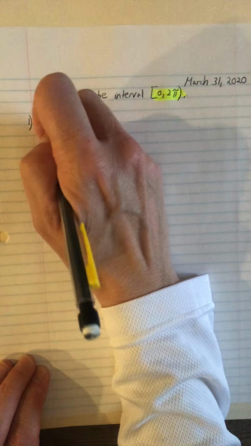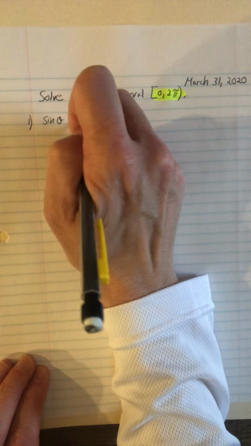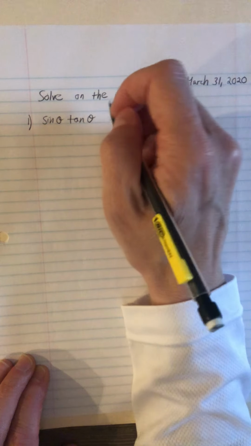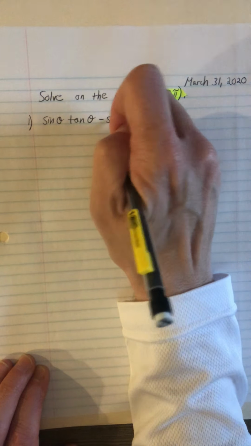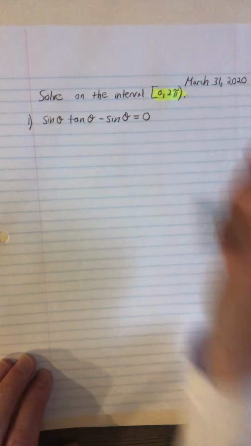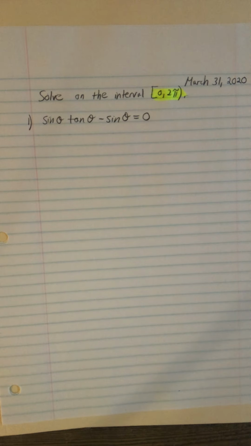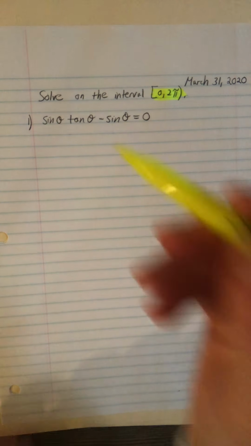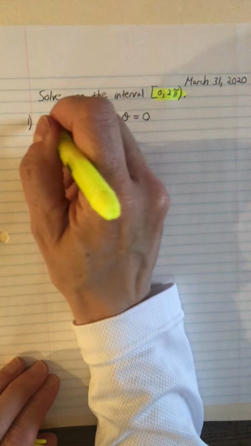So the first problem I'm going to show you is sine theta tangent theta minus sine theta. Now we factored when we were solving trig identities, so we're going to use that same type of concept right now. For example, number 1 here, you have sine theta times tangent theta minus sine theta is equivalent to 0. I'm going to take a look at this and say, do I have a GCF? In this case, yes, I do. Both terms have a sine theta.